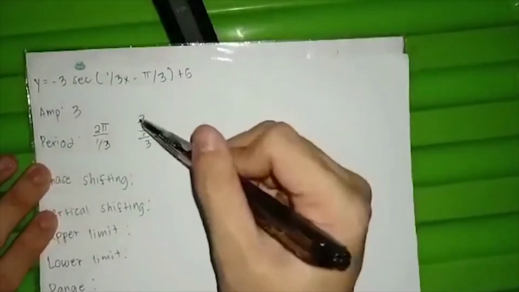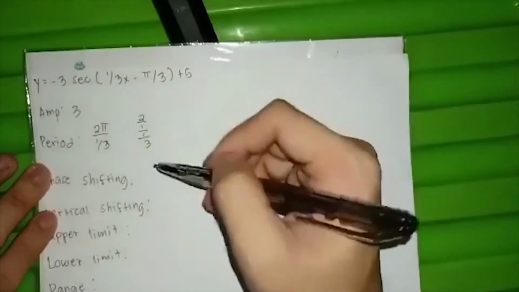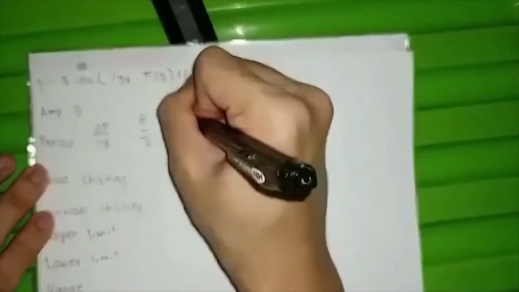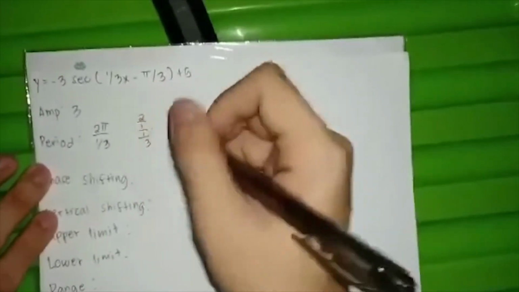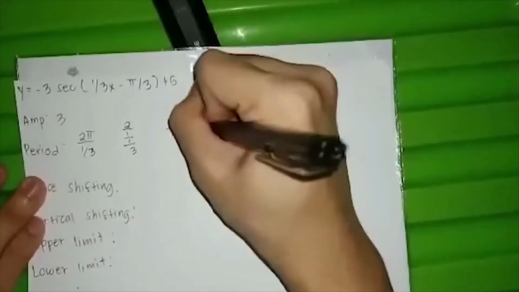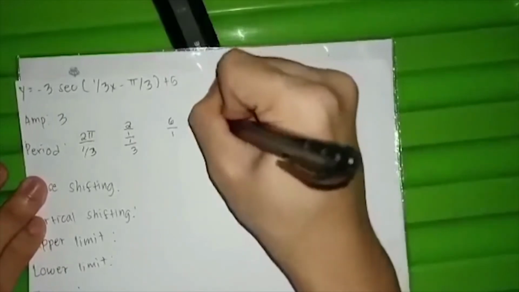Then, times 2 and 3. 2 times 3 is equals to 6. Then, 1 times 1 is equals to 1. Simplify: 6 pi.